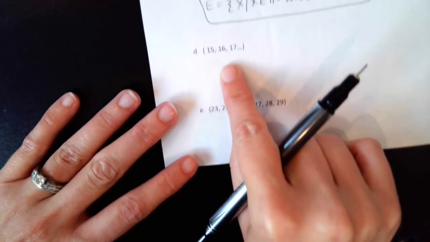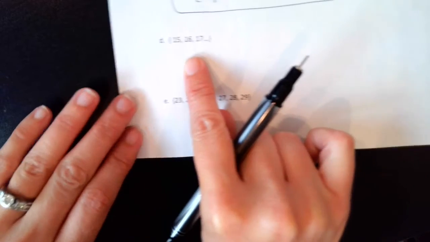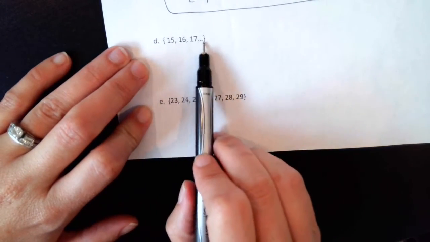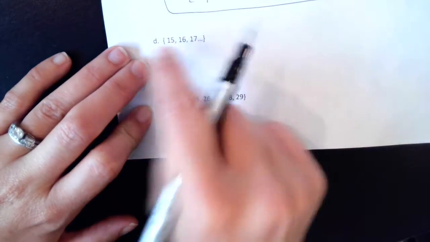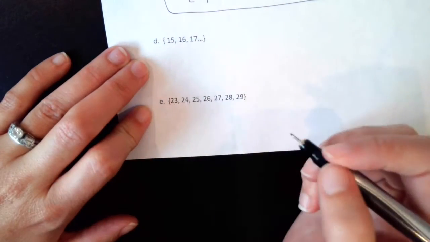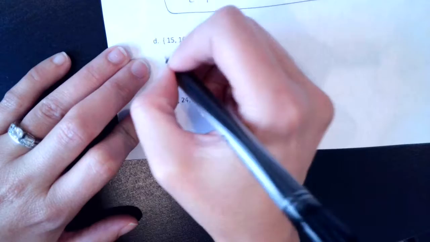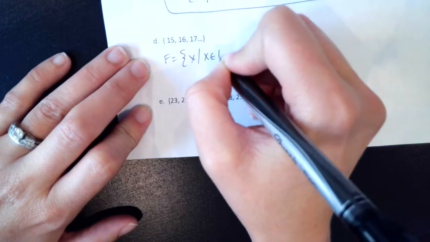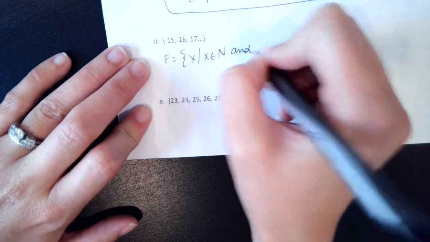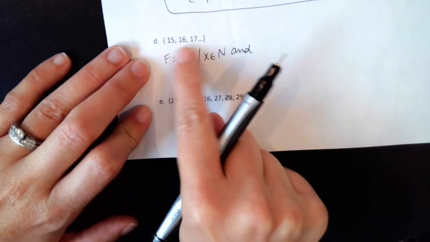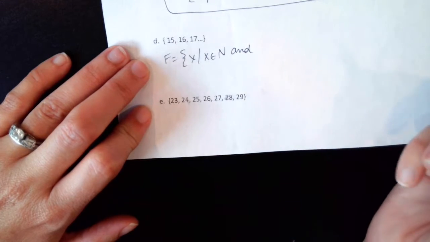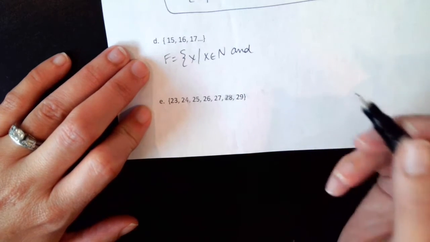The next one is roster notation, and we have to put this in set builder. So I'm starting at 15 and then I have this dot dot dot, so I'm going to go on forever and ever. And I didn't give this set a name. So we had C, D, E, let's name this one F. So F is the set of X such that X is a natural number, and now you need to describe this using a greater than, less than, greater than or equal to, or less than or equal to symbol.